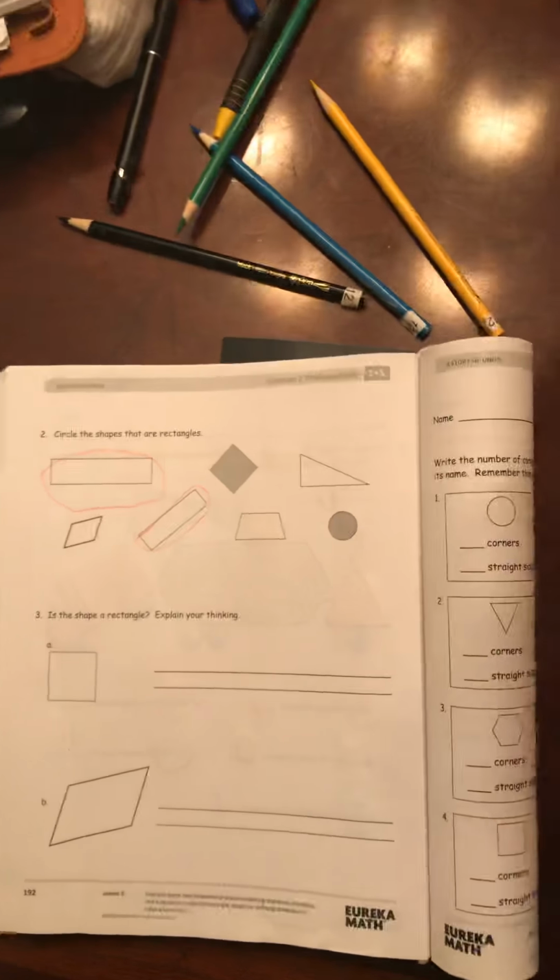Here is a square. Oh, it is a square corner. Here is a square on this corner. Here is a square on this corner. Here is a square on this corner. Those are 4 square corners.